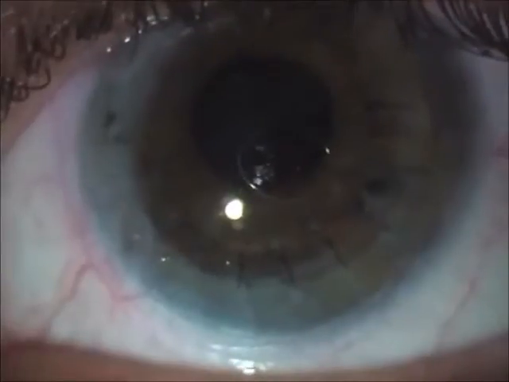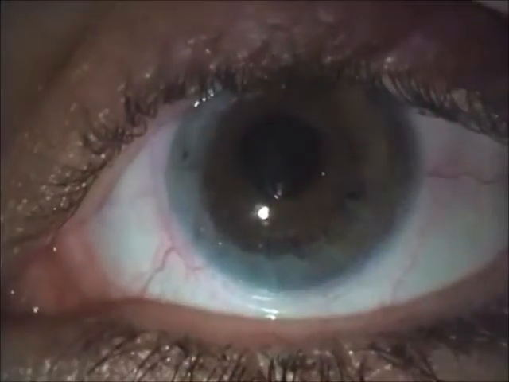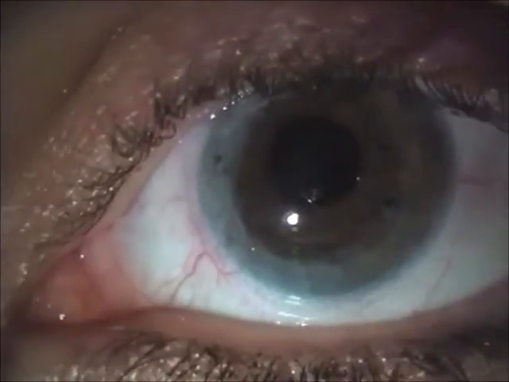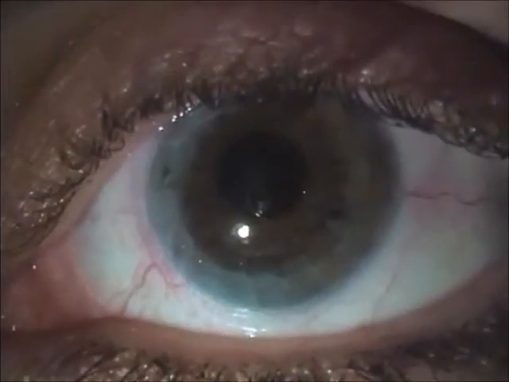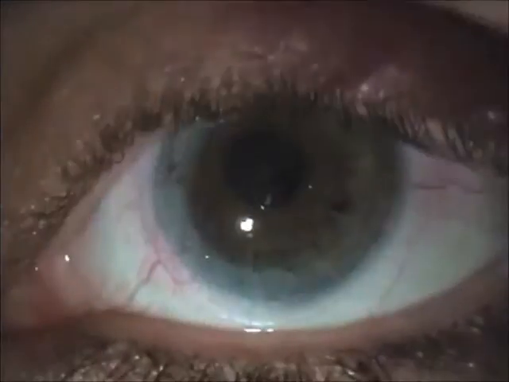In the other eye, a rigid gas-permeable contact lens is adapted. There is a small bubble under the lens because the cornea is flatter.